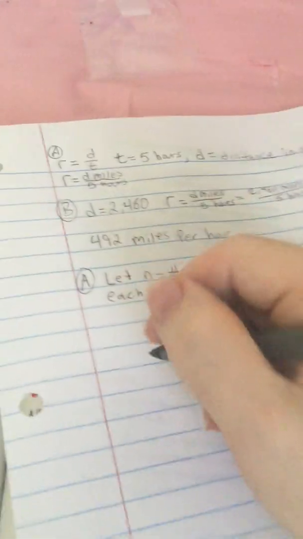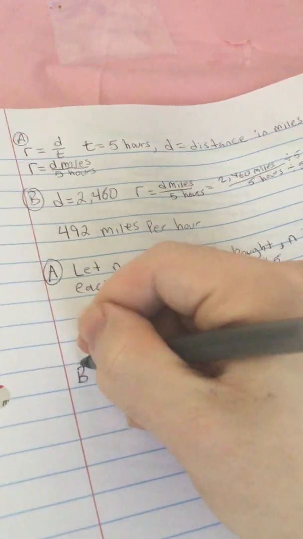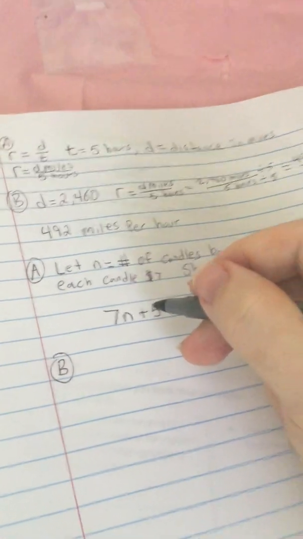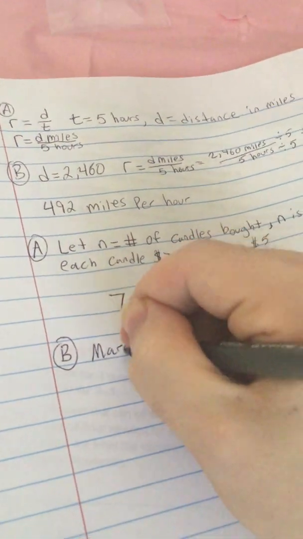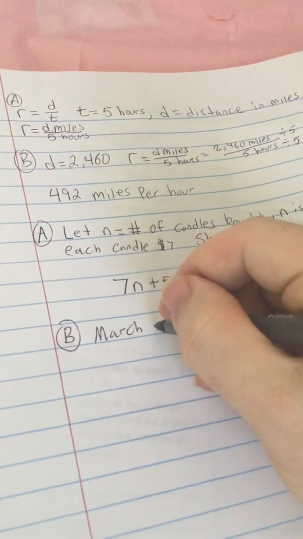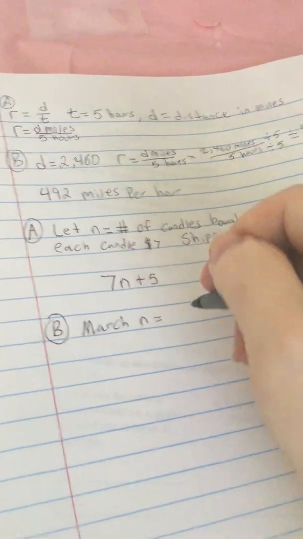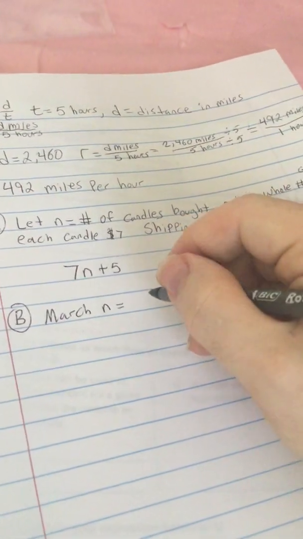So, for B, we need to use the expression that we came up with. In March, the customer ordered 4 candles.